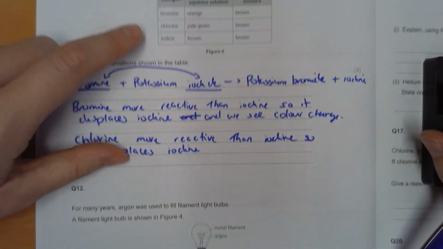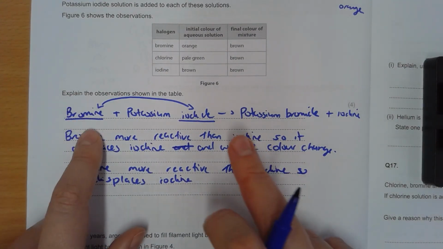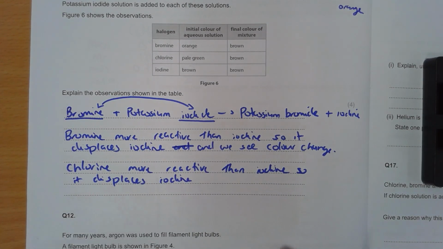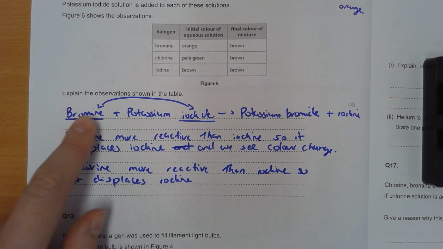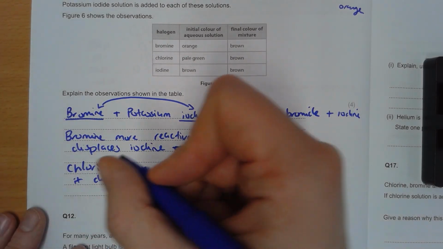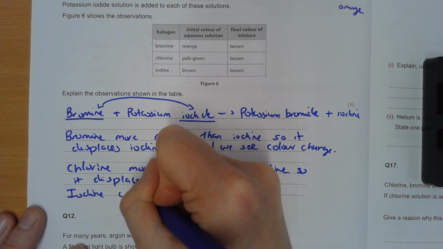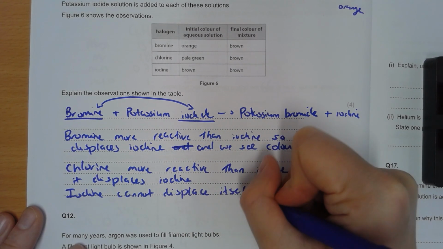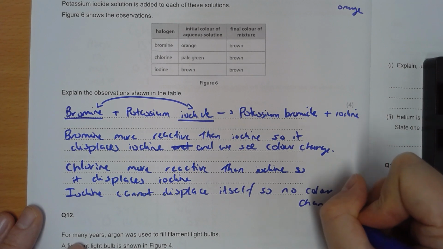And then the last example, you've got iodine. So you're reacting iodine with potassium iodide. Now iodine and iodide are the same halogen, so iodine can't displace itself. You're not going to get any reaction if the halogen by itself is the same as the halogen in the compound. So you're just going to write: iodine cannot displace itself, so there is no colour change there.